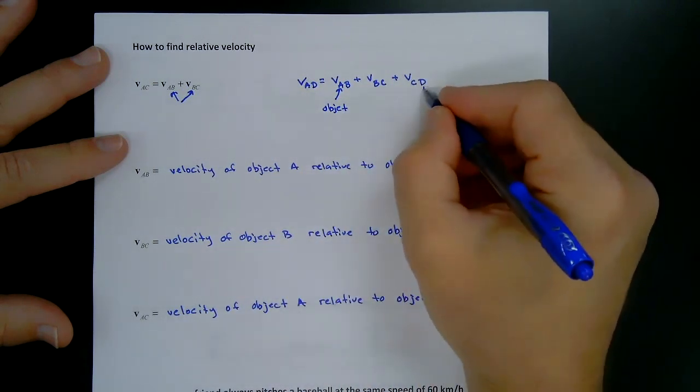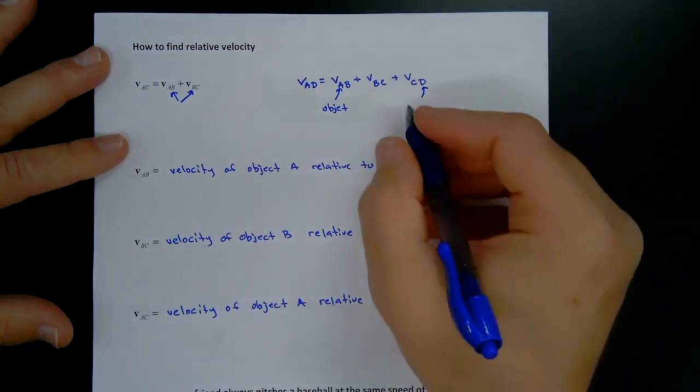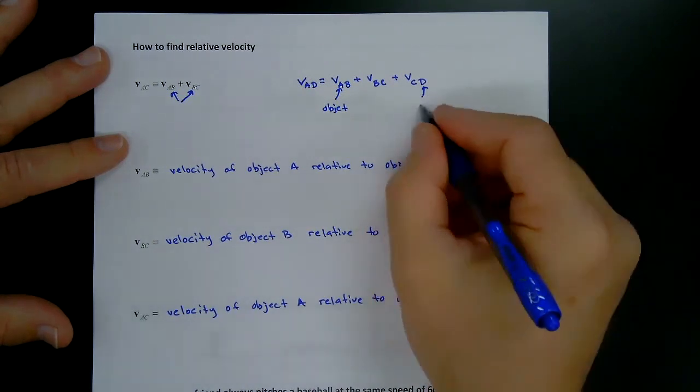And then this last one has to be the object it's relative to.